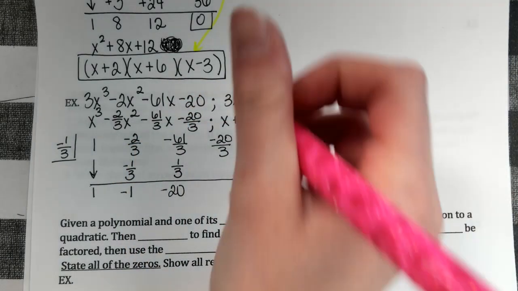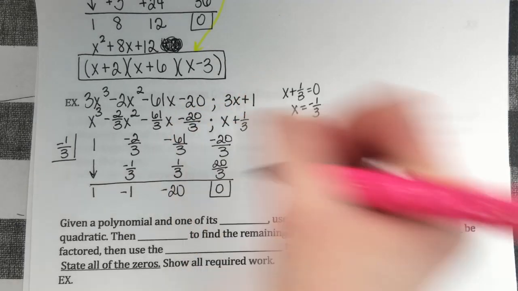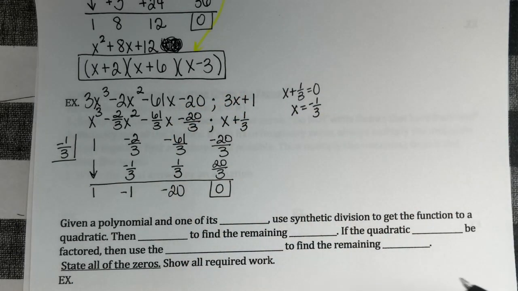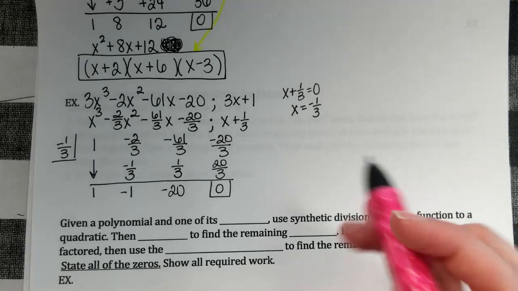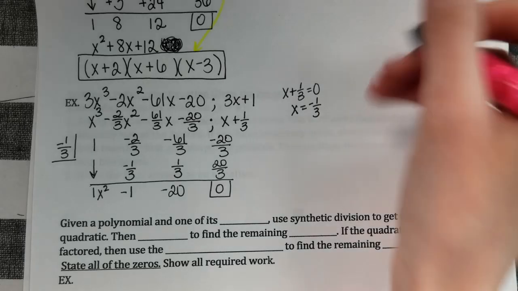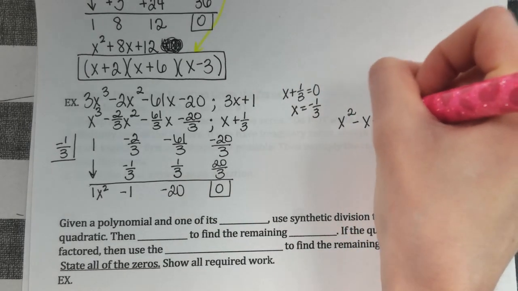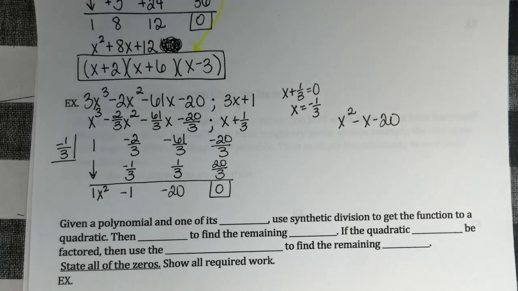Multiply that by negative 1/3, and I get a positive 20/3, which gives me the 0 I need. So if I started with x cubed, this is now x squared, so I've got x squared minus x minus 20. My remainder is 0, so I don't have to worry about multiplying anything by 3.